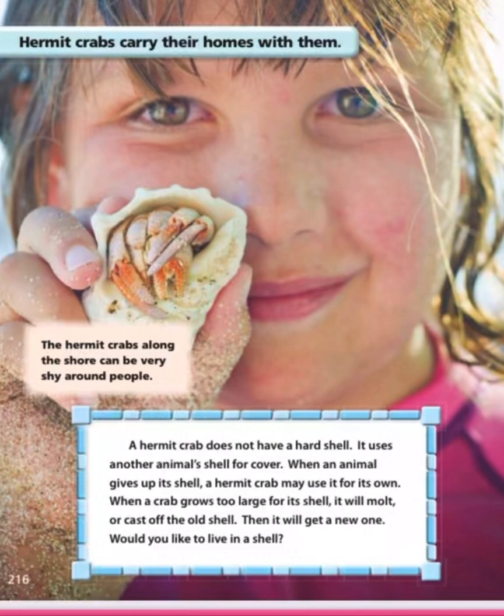The hermit crabs along the shore can be very shy around people. A hermit crab does not have a hard shell. It uses another animal's shell for cover. When an animal gives up its shell, a hermit crab may use it for its own. When a crab grows too large for its shell, it will molt, or cast off the old shell. Then it will get a new one. Would you like to live in a shell?